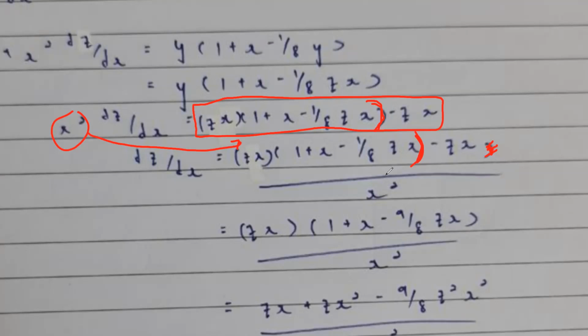Okay, then what you will get if you expand? You won't get the 9 over 8 zx. It will still be the minus 1 over 8, but with minus zx at the back. Maybe it's better if I just rewrite the whole thing. Getting a bit messy. Okay, let me do that.